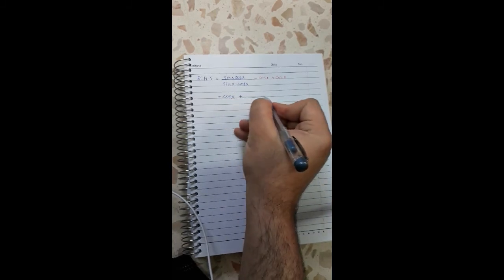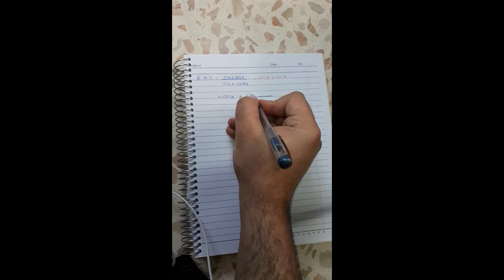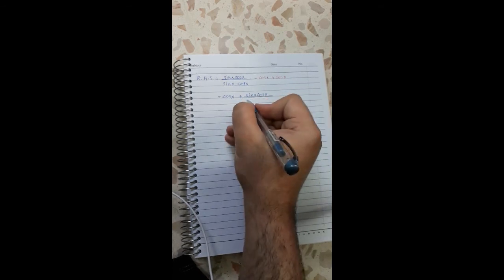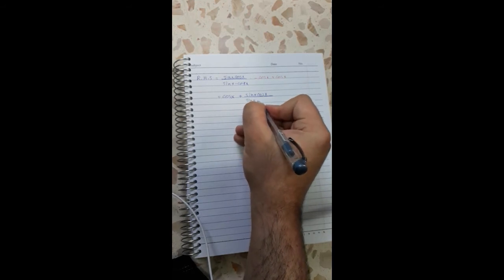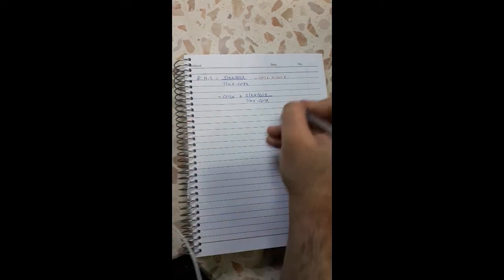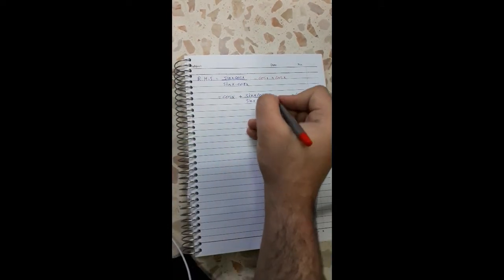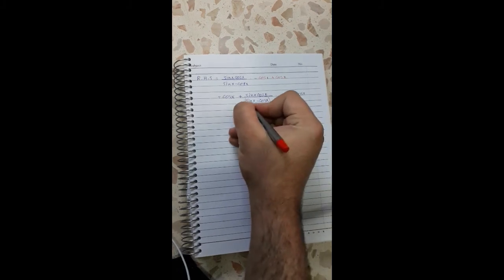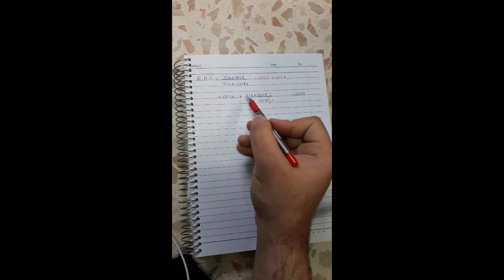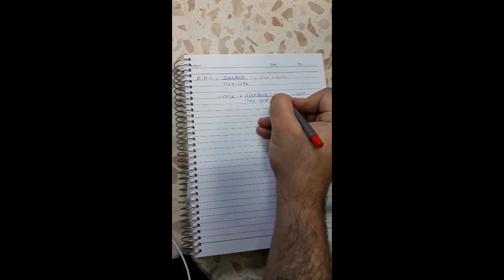Plus this fraction minus cosine x. Now divide the numerator and the denominator of this fraction by cosine x.